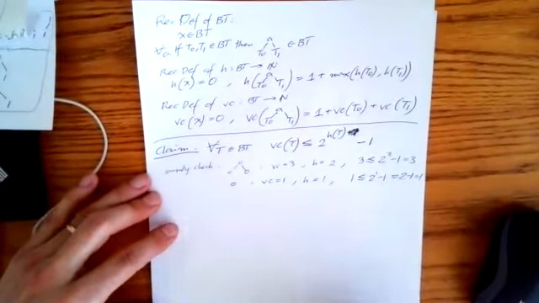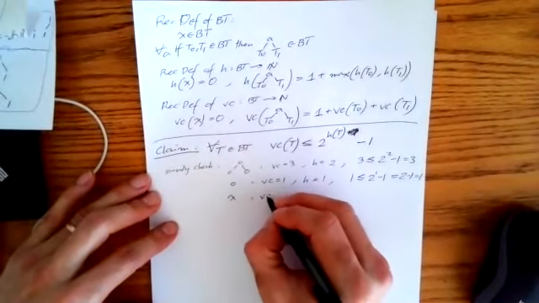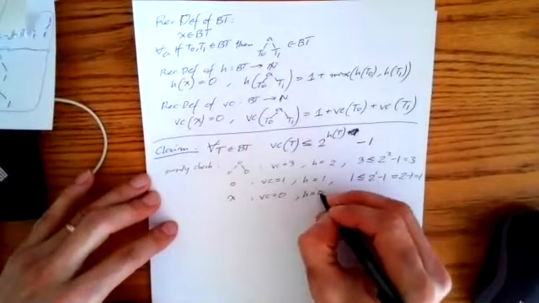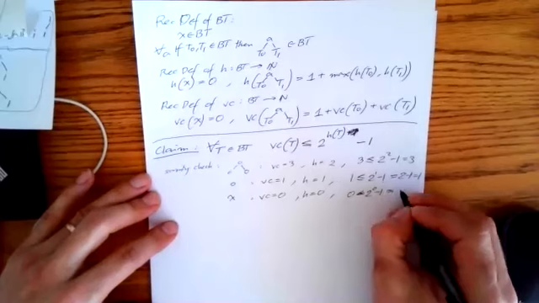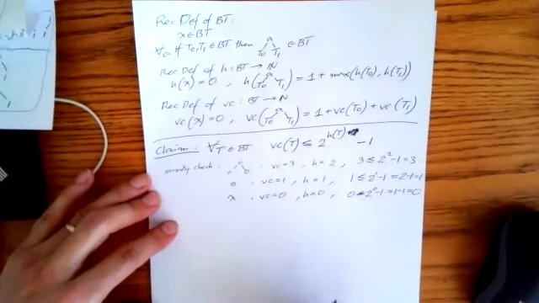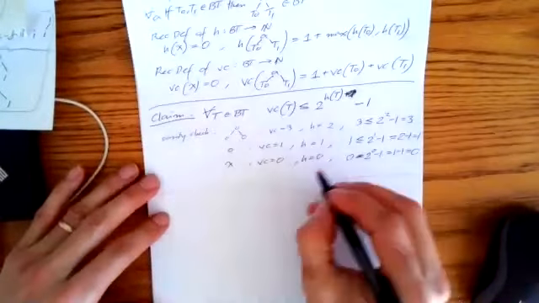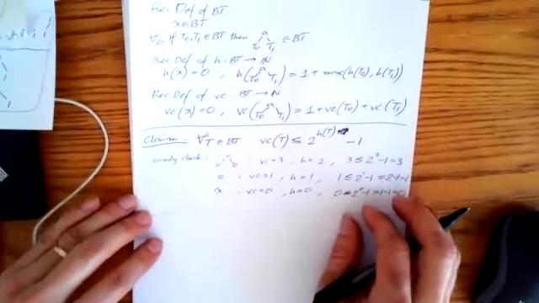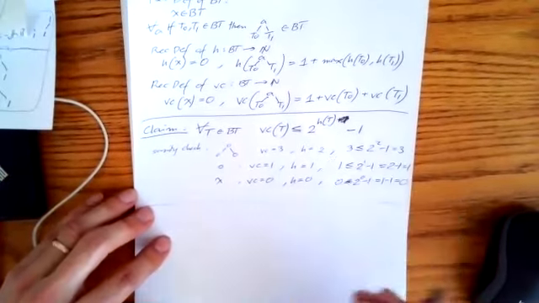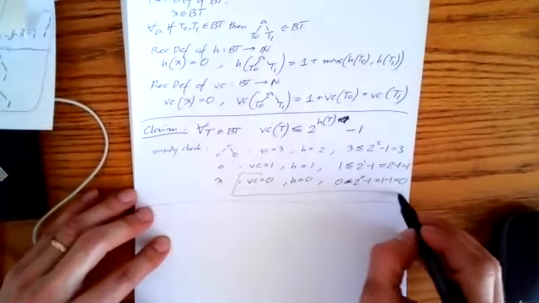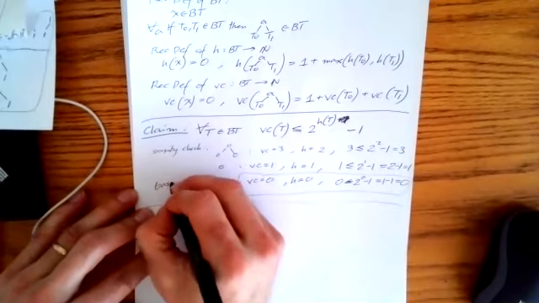Okay, good. An empty string. The vertex count is 0. Height is 0. 0 is bounded by 2 to the 0 minus 1, which is 1 minus 1, which is 0. Okay. So in fact, this sanity check is more than a sanity check. This is the base case. So this is the base case of the proof.